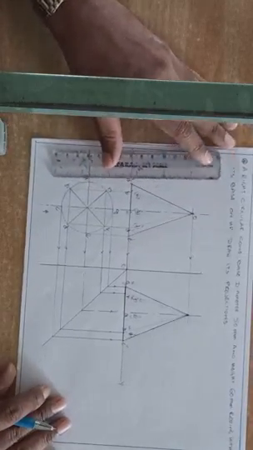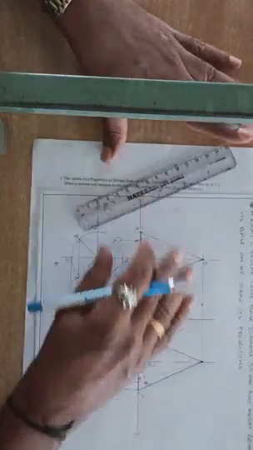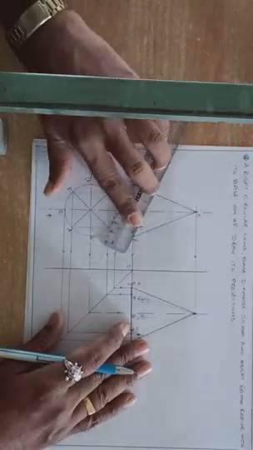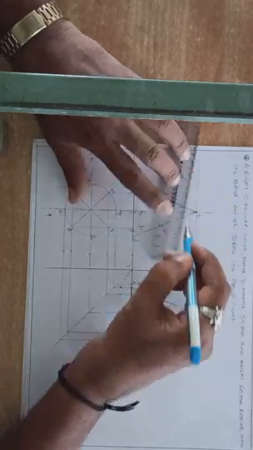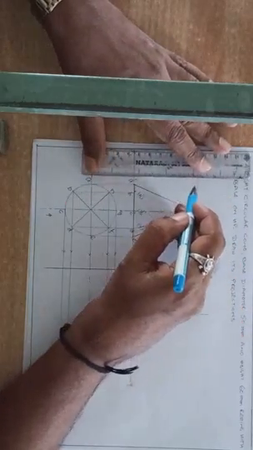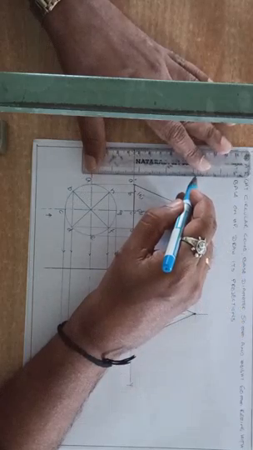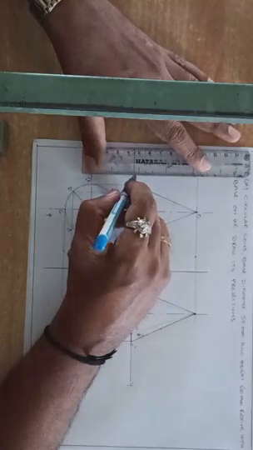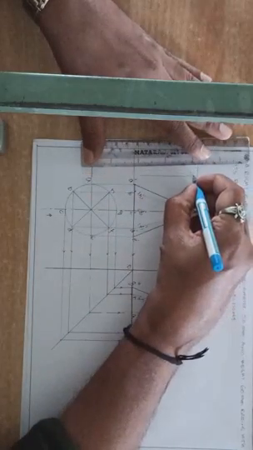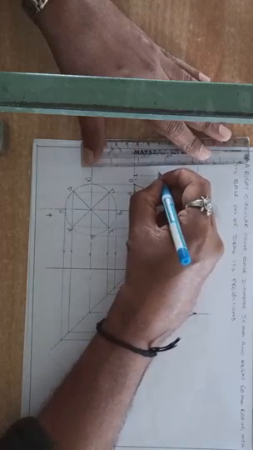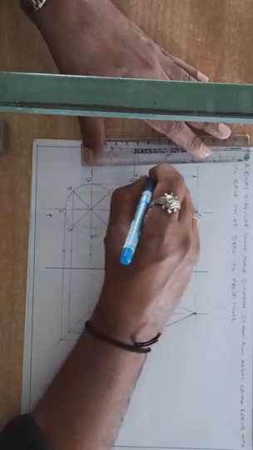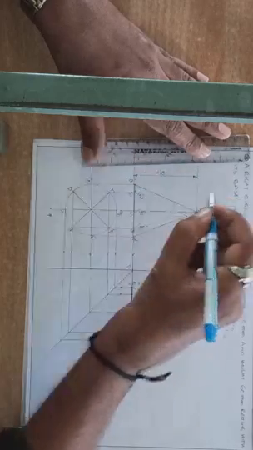Okay. Dimensioning, already you know how to do it. So just project this at a convenient distance, minimum 10 mm away from the object. So here a very narrow arrowhead. So what is this length? Height, that is 60 mm.